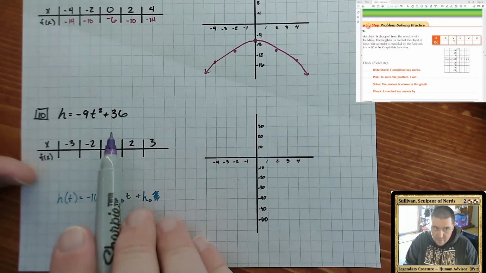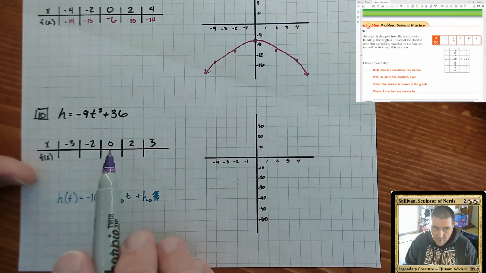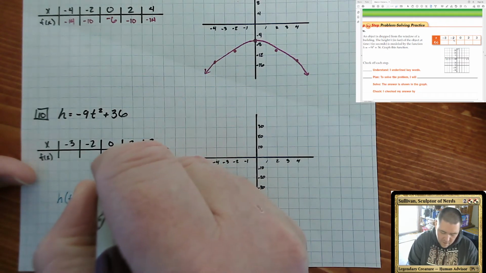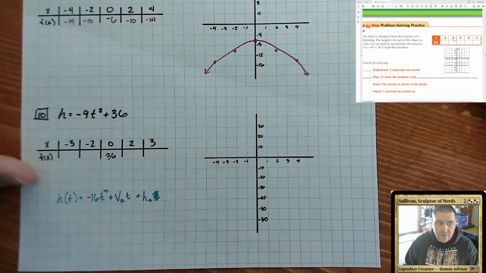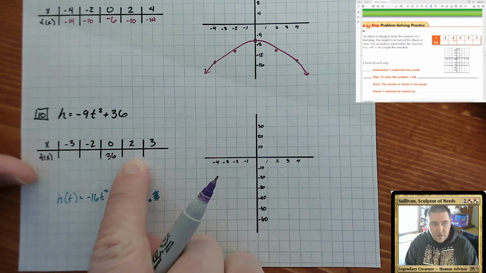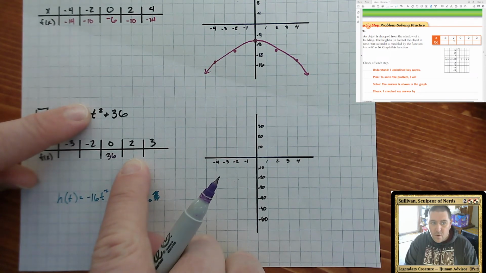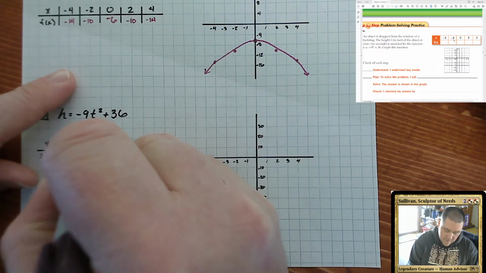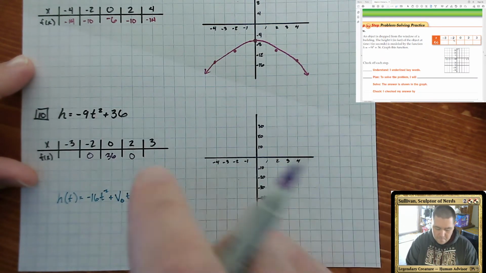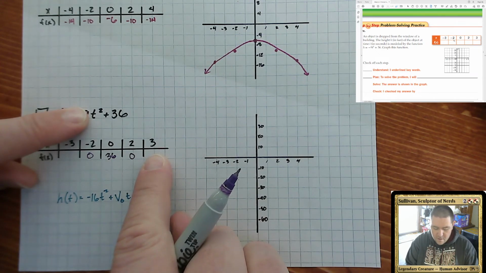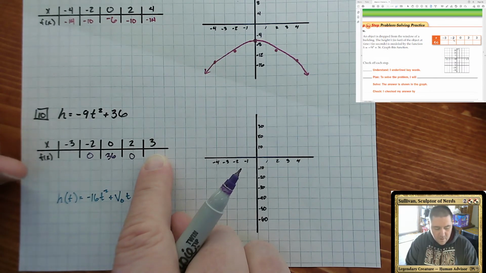Get your parenthesis on. Negative 9, parentheses, 0 squared, plus 36. I think by now we're getting the idea that that's just going to be whatever this constant term is. Put in a 2. 2 squared is 4. 4 times negative 9 is negative 36. Negative 36 plus 36 is 0. And the same thing will happen over here if you're using your parentheses. I'll get 9 times negative 9 is negative 81, big mamma jamma, plus 36, and I am so tired I can't do basic arithmetic.